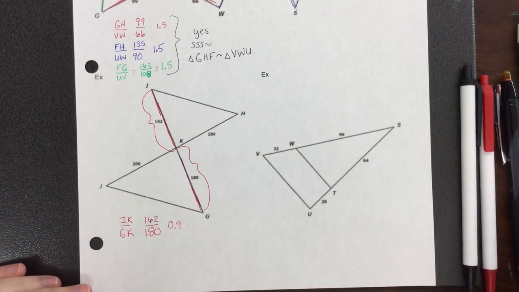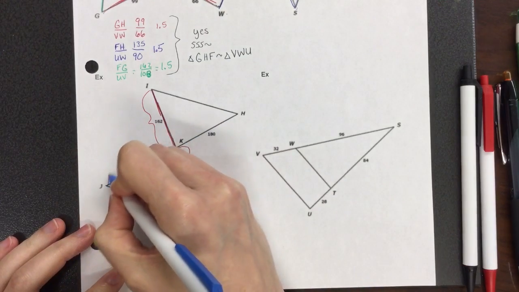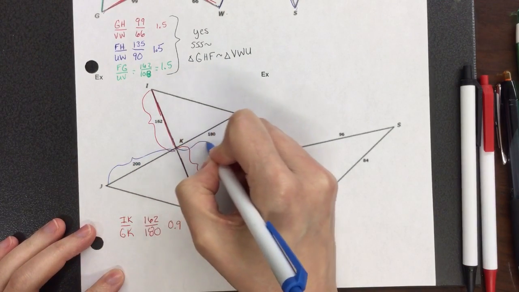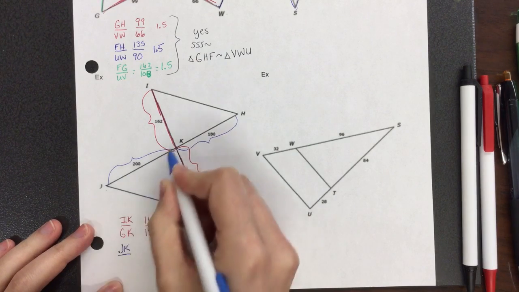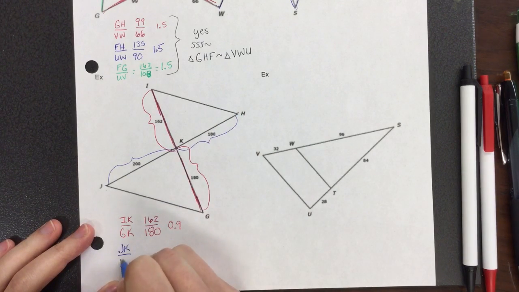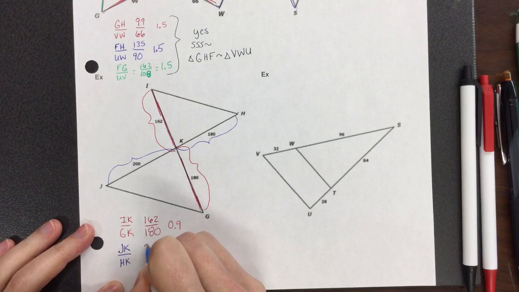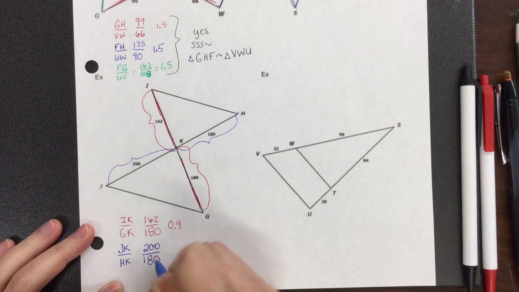And then this part right here goes to that part right there. So JK over HK. So JK is going to be 200 over 180.